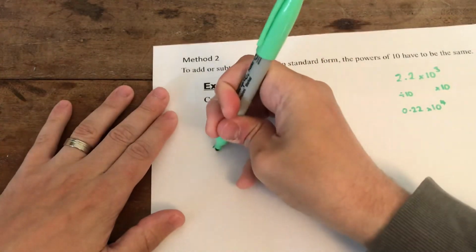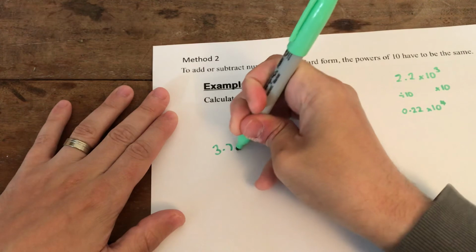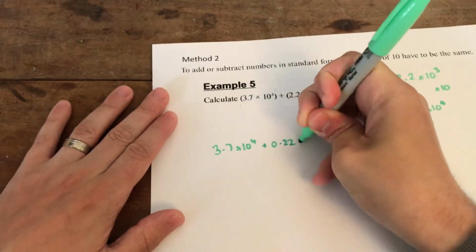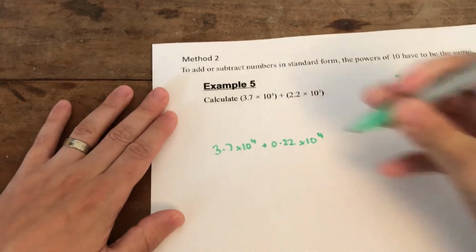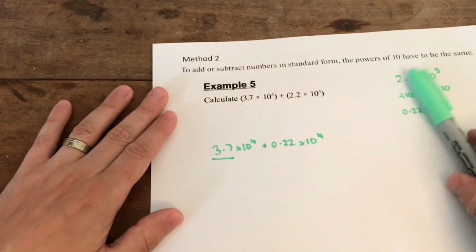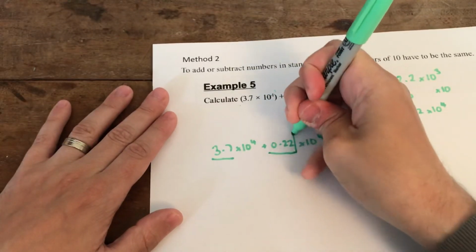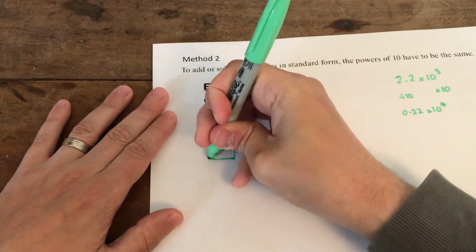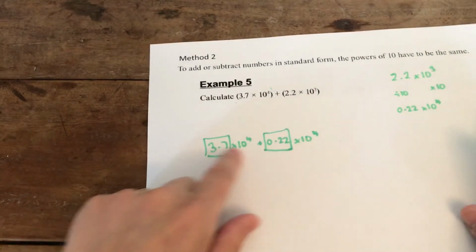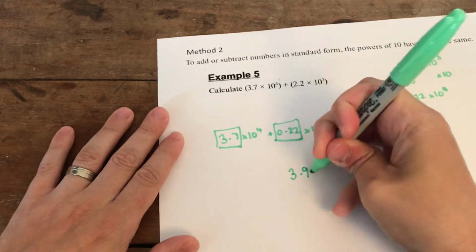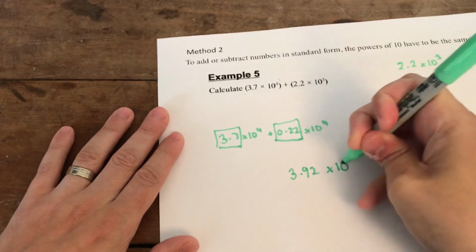You then get 3.7 times 10 to the power of 4, add 0.22 times 10 to the power of 4. And what you do is you add together your first 2 numbers, and what will happen is you get 3.92 when you do that, and you leave the powers the same.